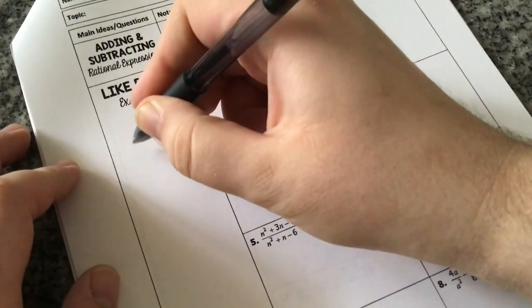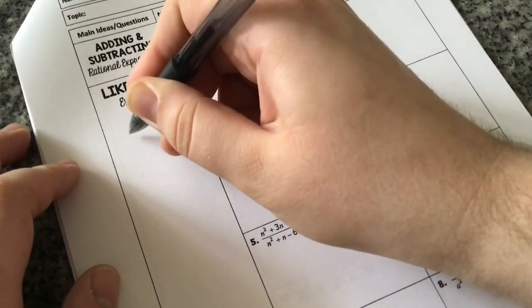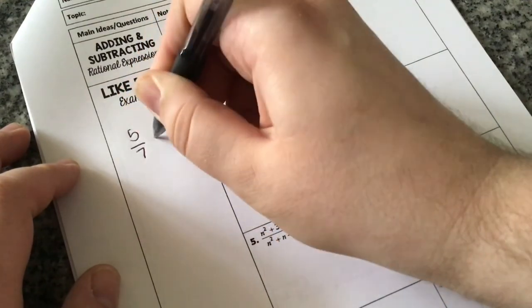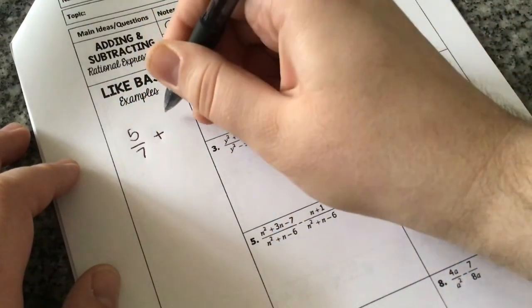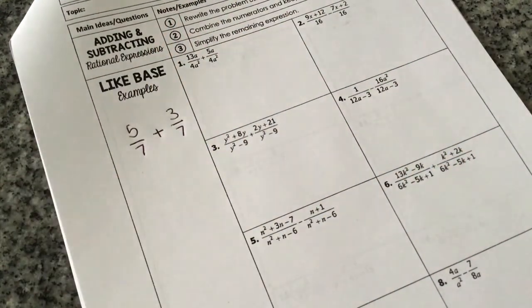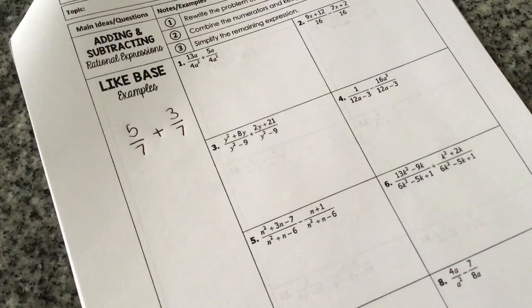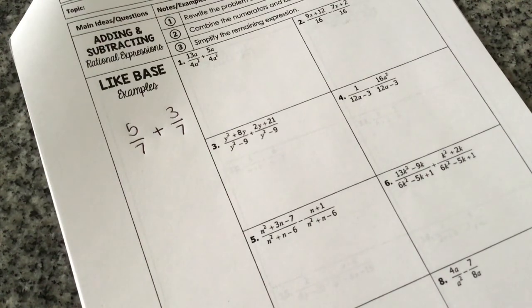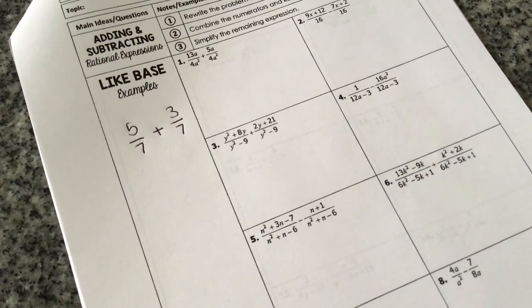Let's say we want to do 5 over 7 plus 3 over 7. Well, for us to add 2 fractions or subtract 2 fractions, something must always be true about them. What must always be true? The denominators have to be the same.